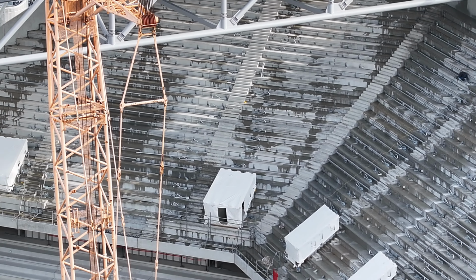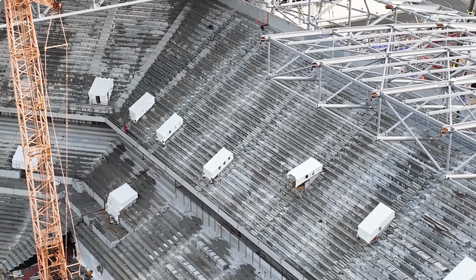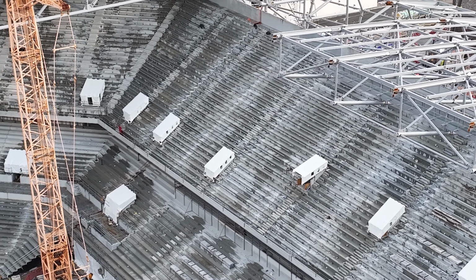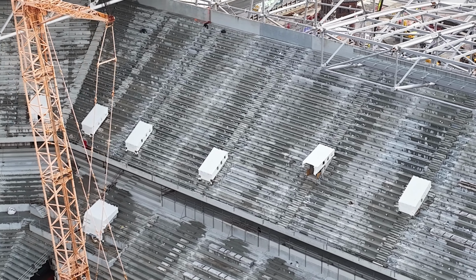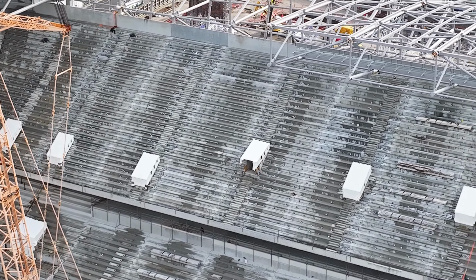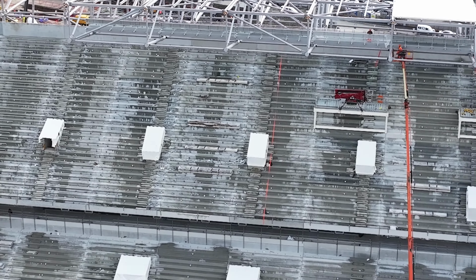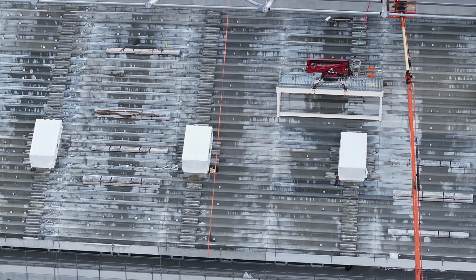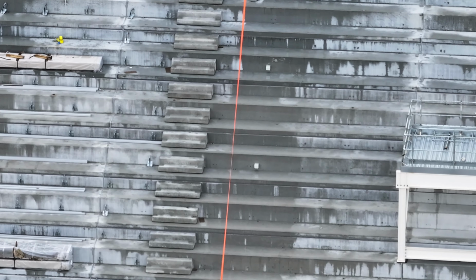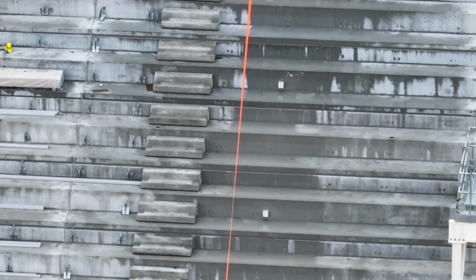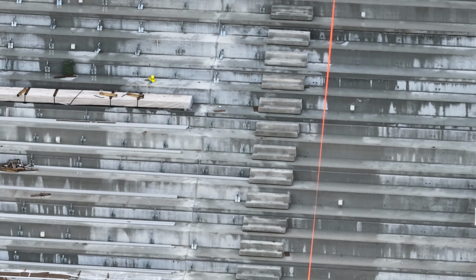Let me zoom out so we can get our bearings right. So this is the east stand now. So there, is it? Like halfway? Yeah, it's about halfway up to that point.